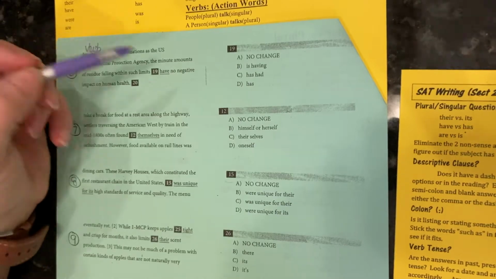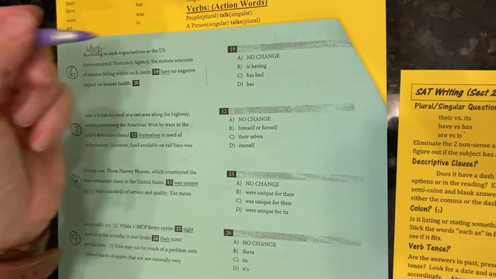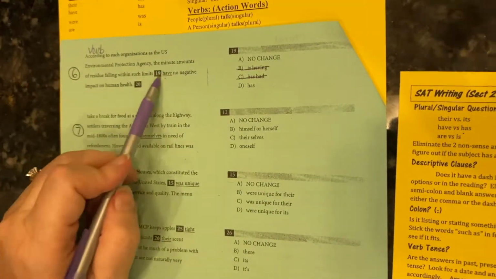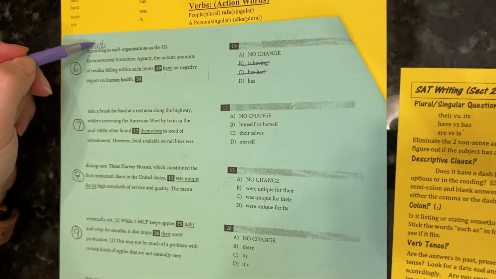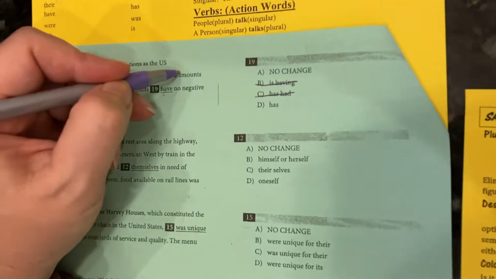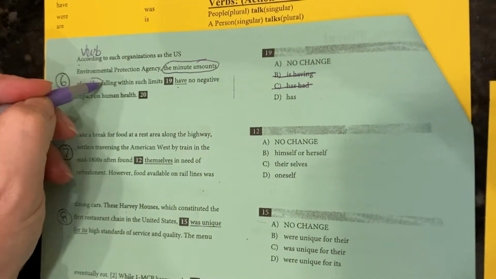So on this one, we see the magic word have with a partner in crime, has. Don't get fooled by endings or extra words. We got the have versus the has. Now we see that according is a verb, which is an action word. So we got to go to that comma. And the very next word, the minute amounts of residue.